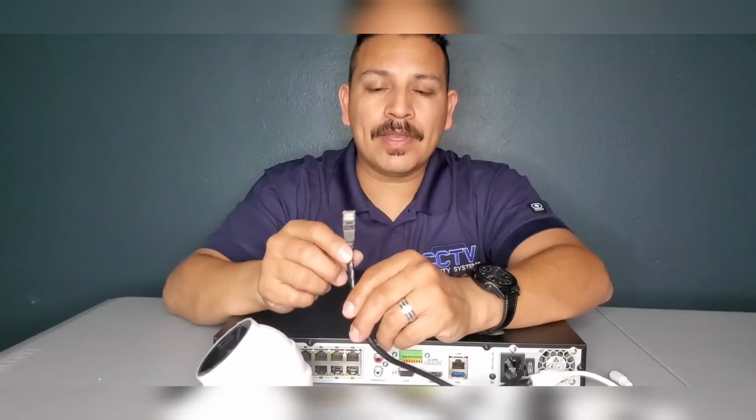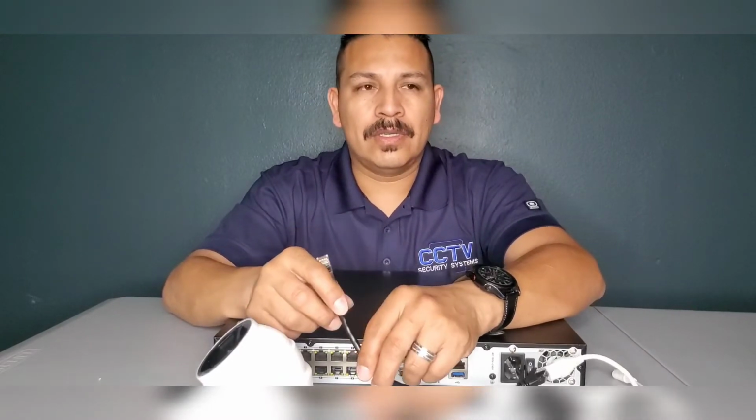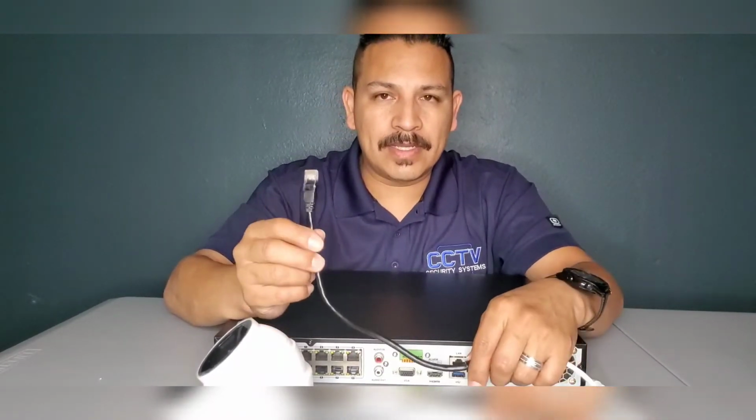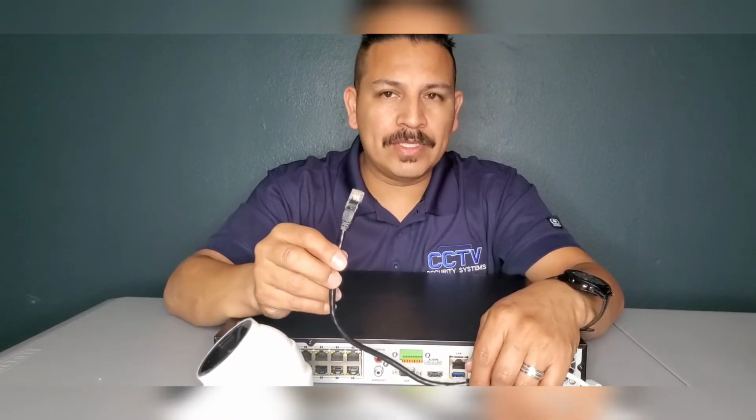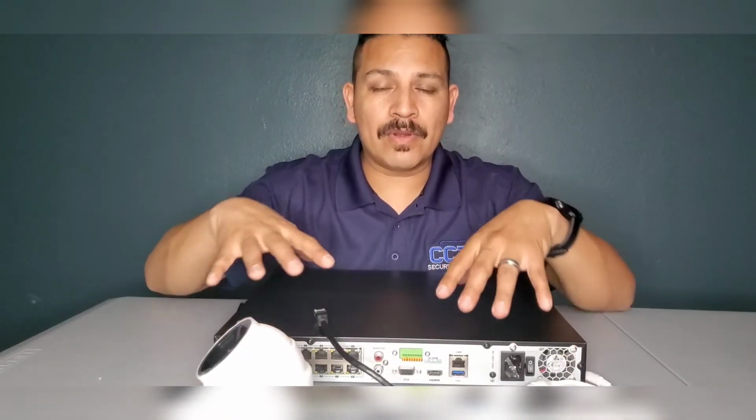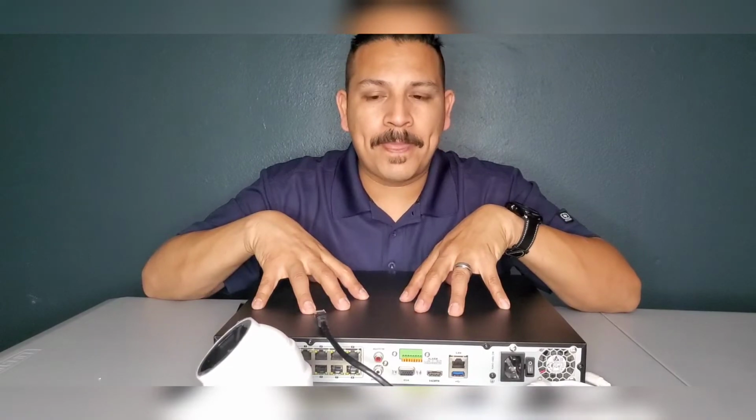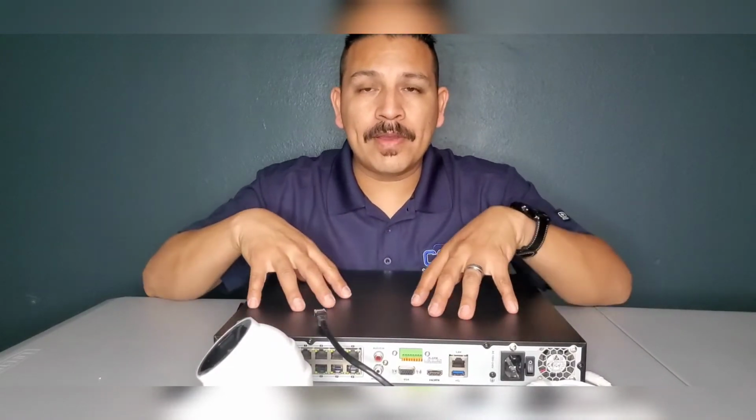This device can send power, or you can have a PoE switch. So you can connect this one to that PoE switch, connected to the same network where the NVR is going to be, and it could be a local area network.